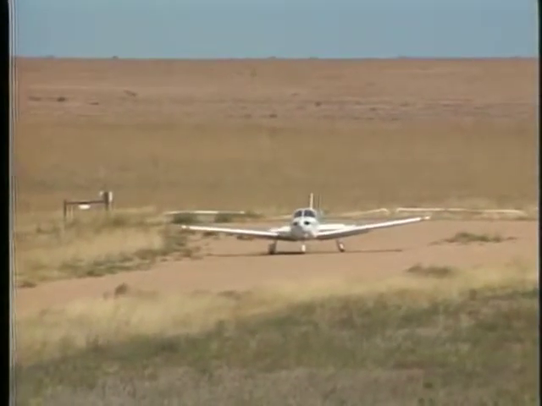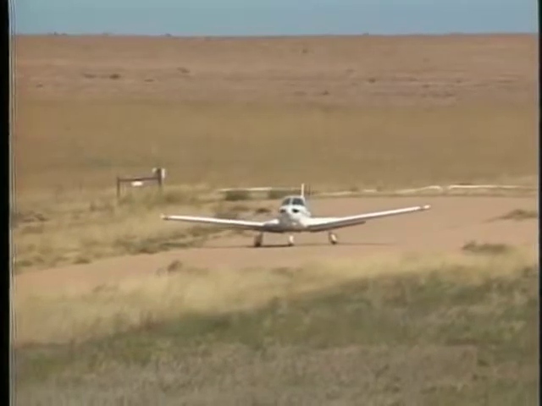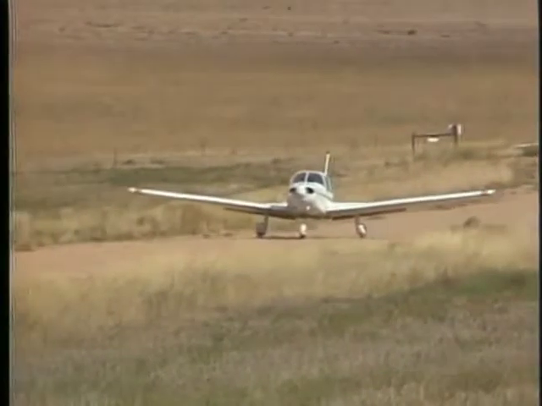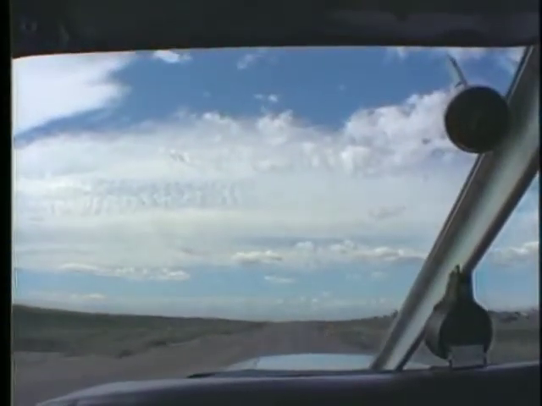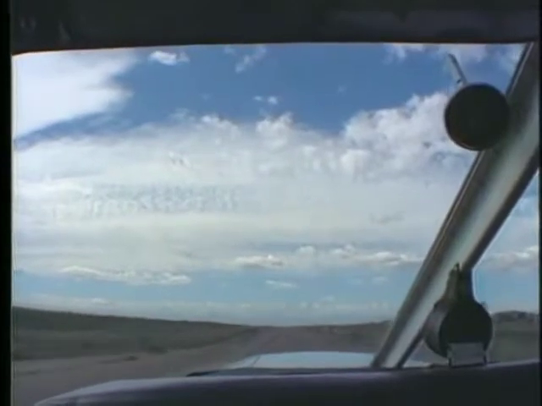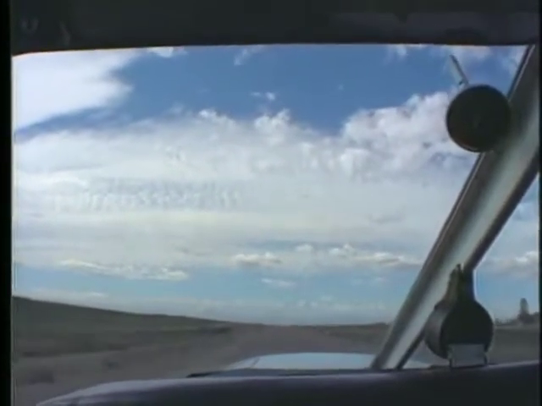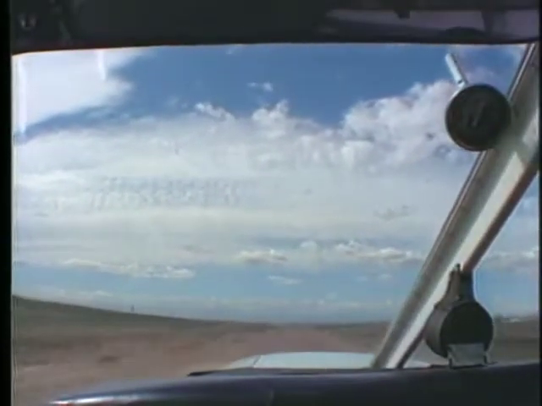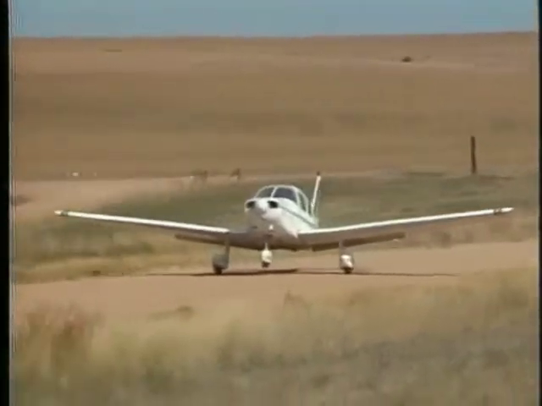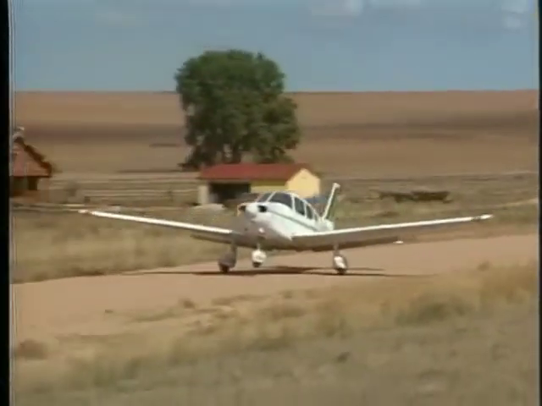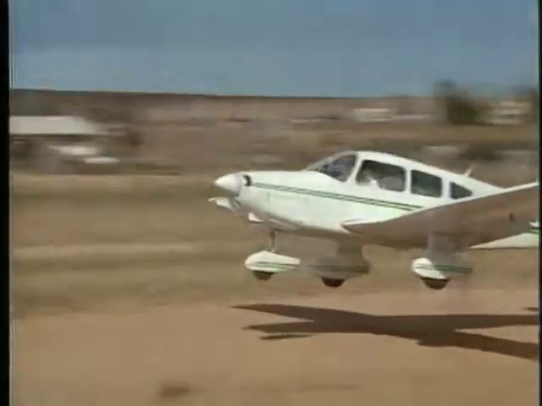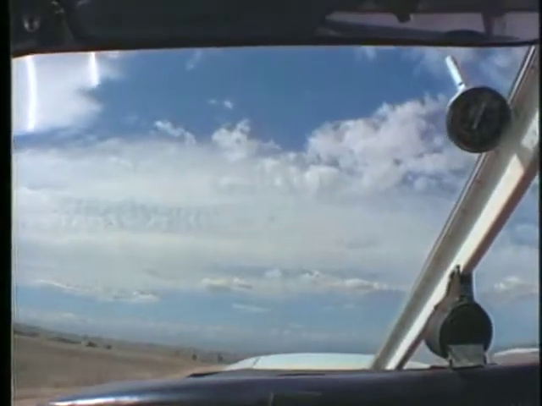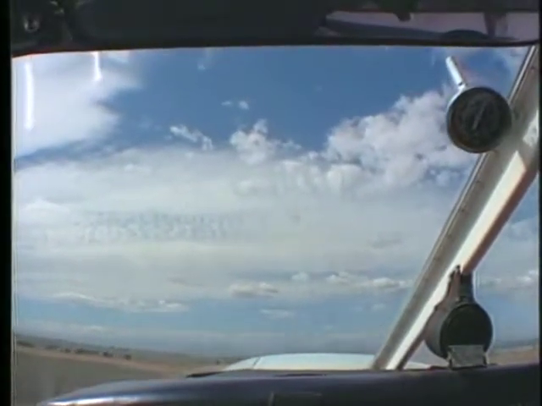Continue to hold back pressure on the control wheel and maintain positive directional control. The rudder will become more effective as your speed increases. The objective of the soft field takeoff is to minimize the friction between the landing gear and the runway. To do this, you need to establish and maintain a nose-high pitch attitude as soon as possible during the takeoff roll. However, with increased speed, you have to release some of the back pressure to maintain the pitch. With the proper technique, the airplane will fly itself off the runway at an airspeed lower than the normal liftoff speed. This occurs because of ground effect.